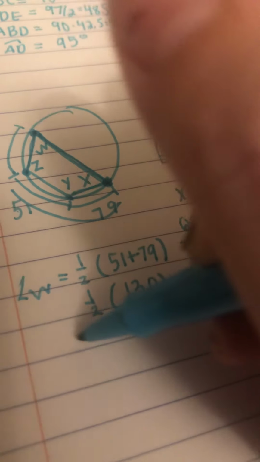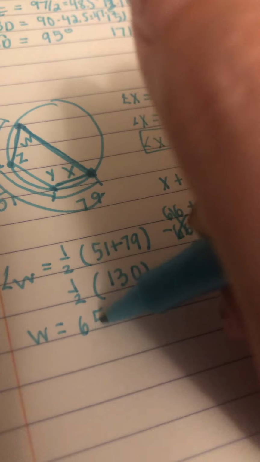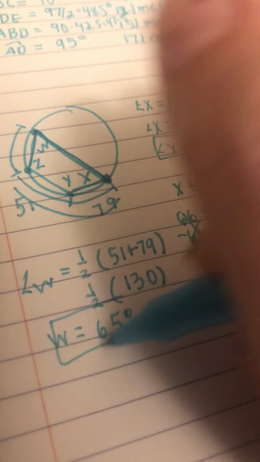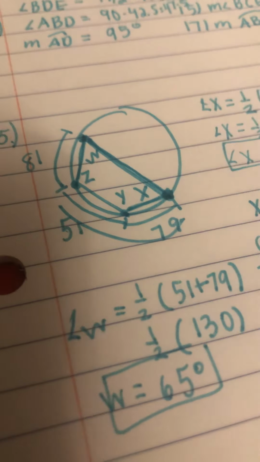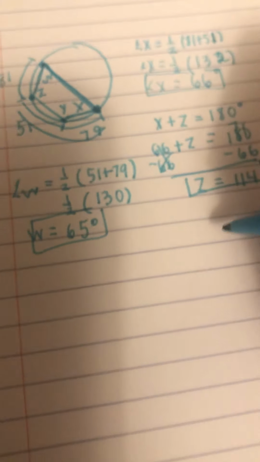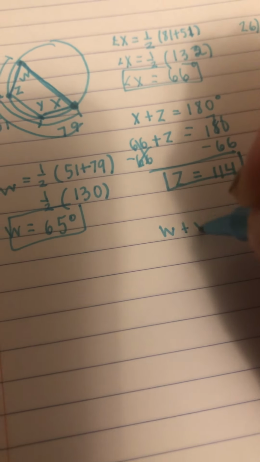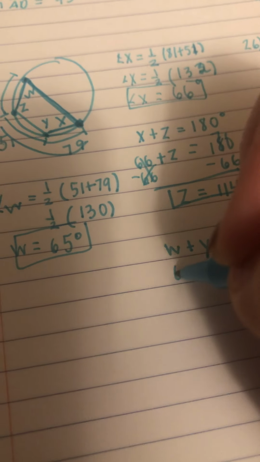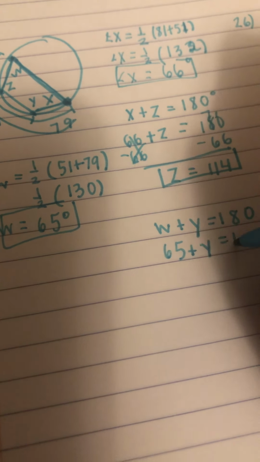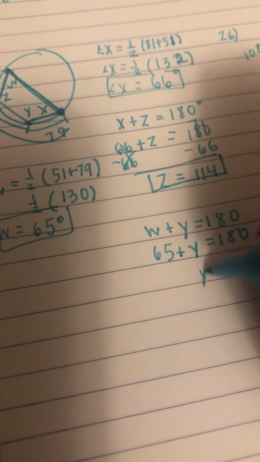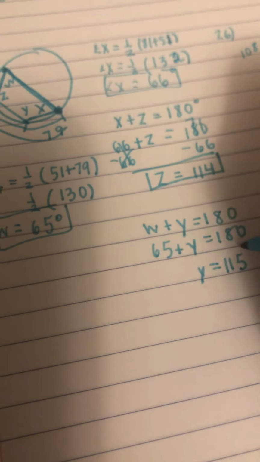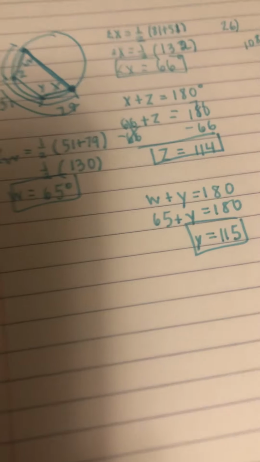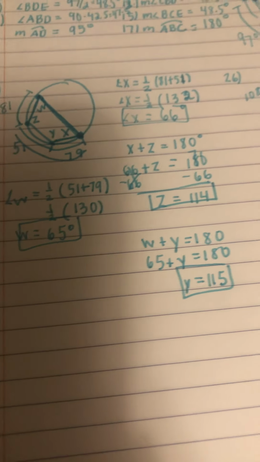W is going to be 65 degrees. W and Y are opposite each other, so we know they're supplementary because this is an inscribed quadrilateral. I know W is 65, so when you subtract 65 from both sides, you should get 115 for Y. Hopefully that helps on that one.